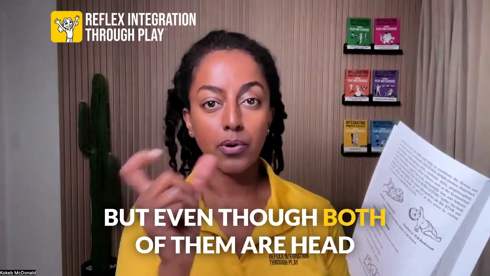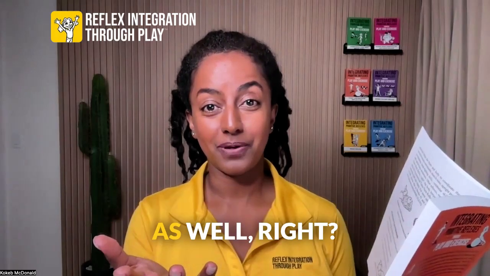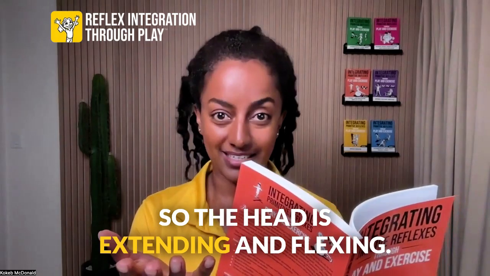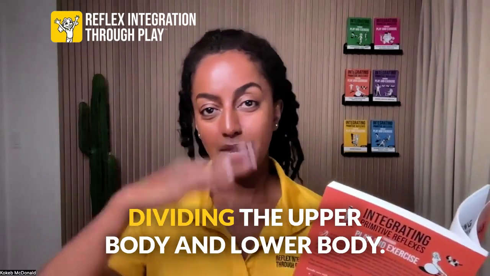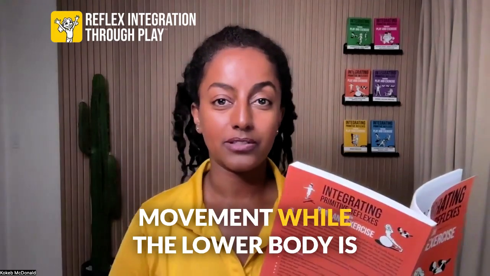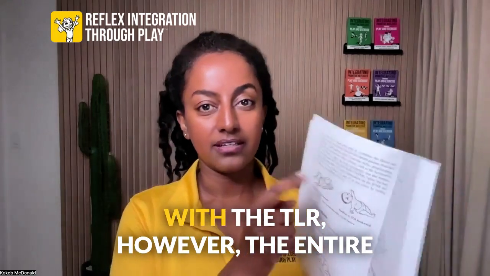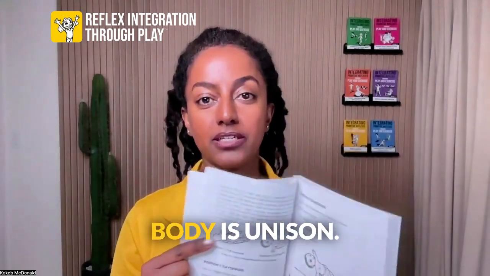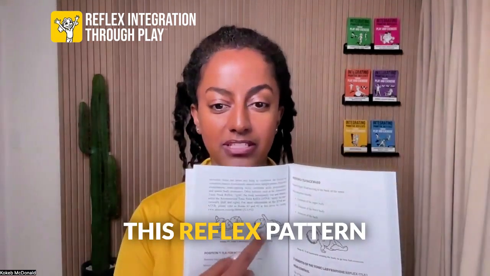Even though both of them are head movement, again, STNR is head movement as well, right? So the head is extending and flexing. And with the STNR, remember, it divides the upper body and lower body. So the upper body goes with the head movement, while the lower body is opposite, if that helps you remember. With the TLR, however, the entire body is in unison. So this is flexing and extending with this reflex pattern.